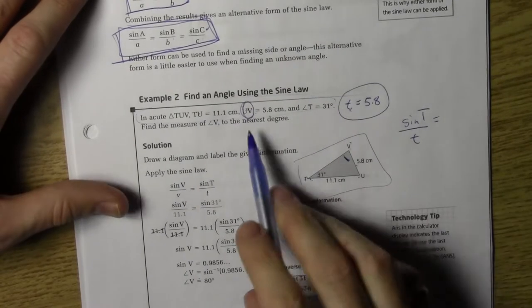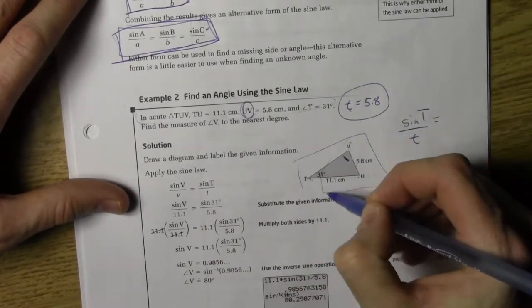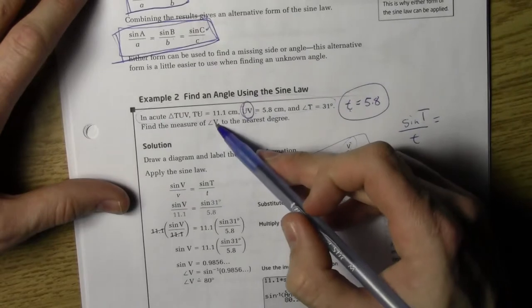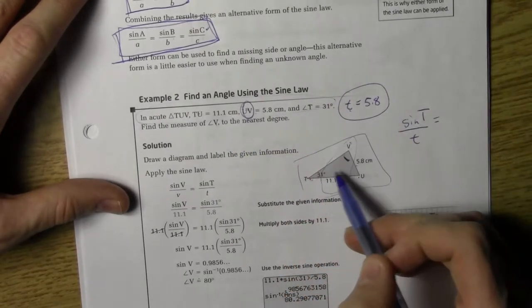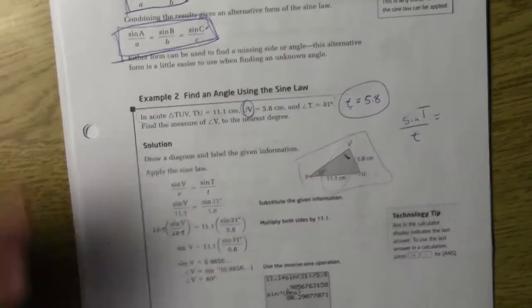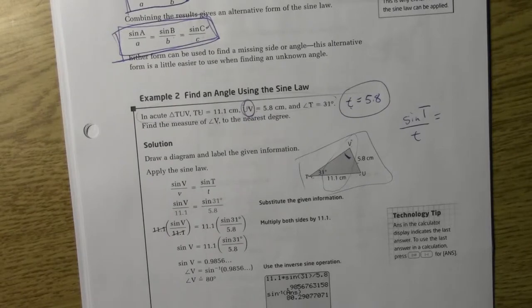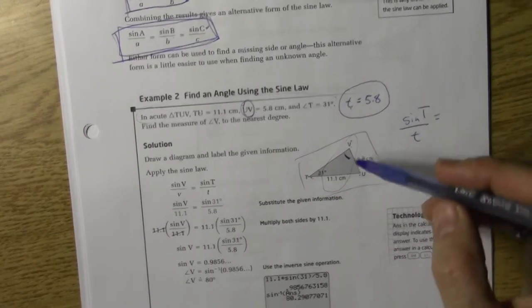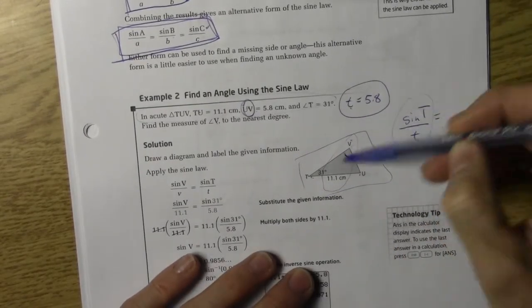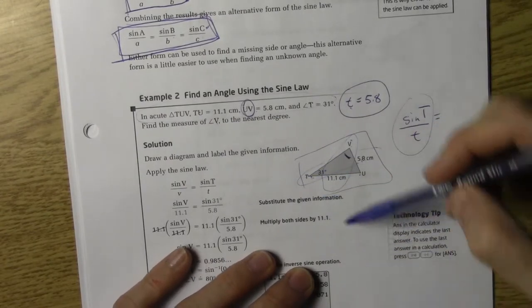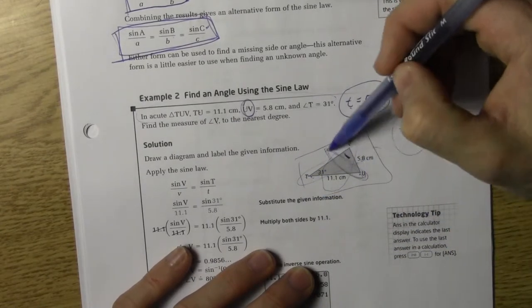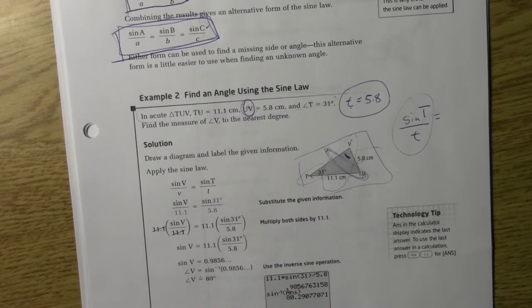So in this case, it asks us to find V, so I'm going to have to choose these two because it's asking for angle V. The other one that I choose is going to be based on what's given in the information. Because they give me angle T and the opposing side, I'm going to equate it to these two. I'm not going to use U at all because I don't know anything about angle U or side U. Does that make sense?